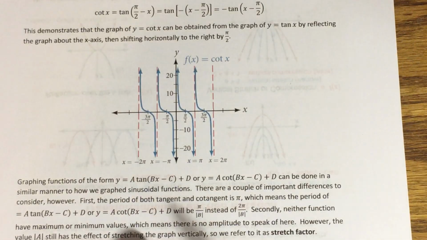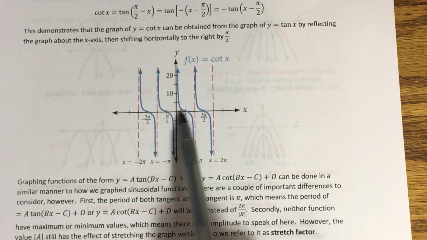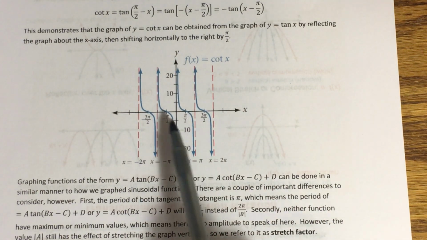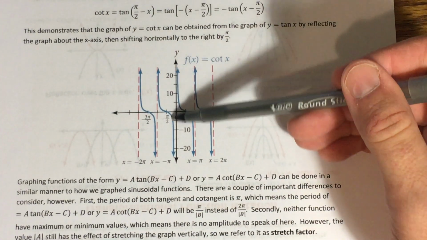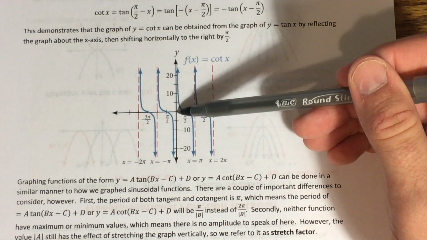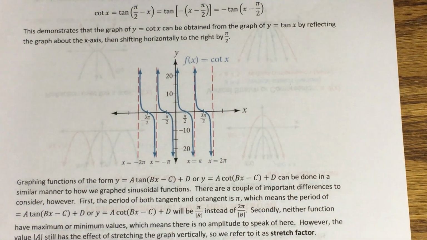It's just a perspective thing. Notice that they are in fact decreasing as we go from left to right, going downhill instead of uphill like our tangent graph. And then also notice that the y-axis is acting as one of my asymptotes, and the next asymptote to the right appears at pi. This would be pi right here, because it's between pi over 2 and 3 pi over 2.